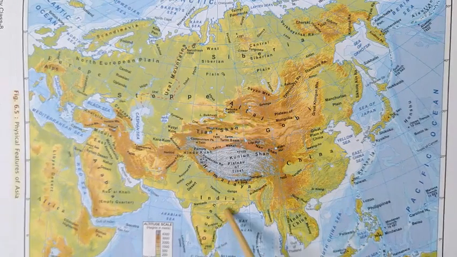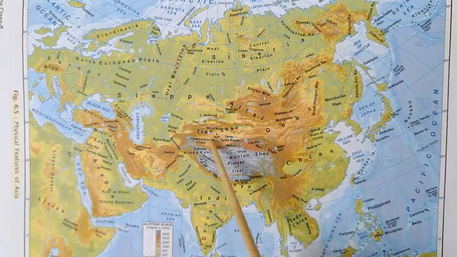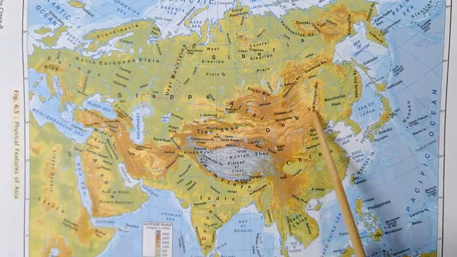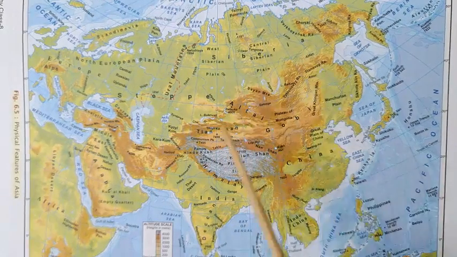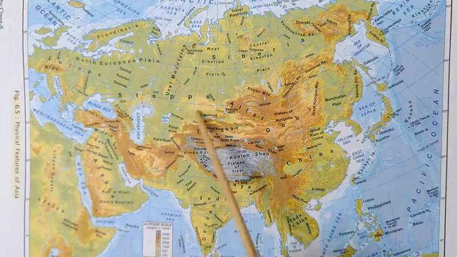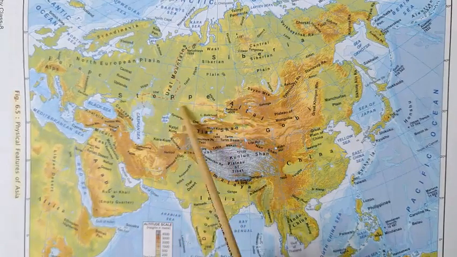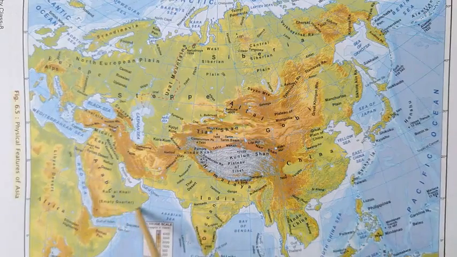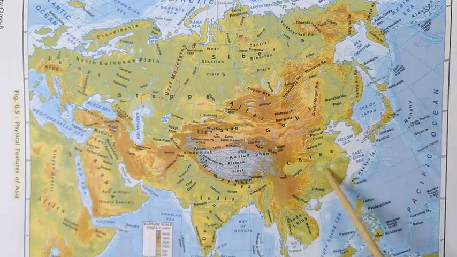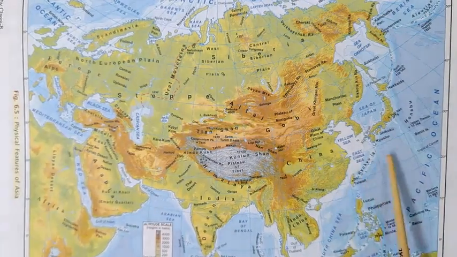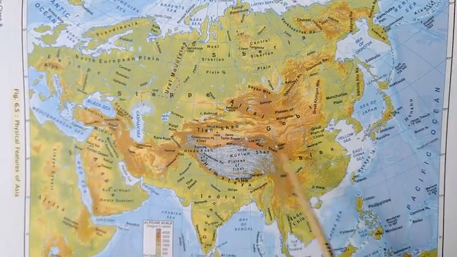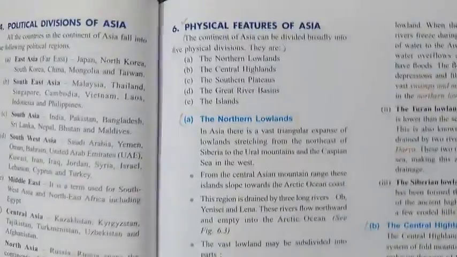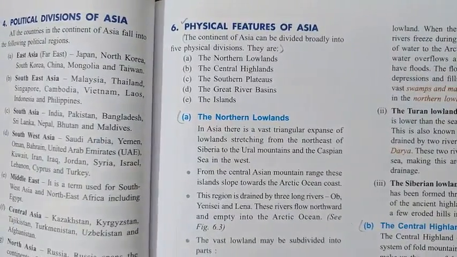You can see this is India, and here this is China, and here is the Gobi Desert, here is Siberia, and this is the steppes, the temperate grassland. And this is the Middle East, the Arabian Peninsula. So let's see the physical features of Asia.